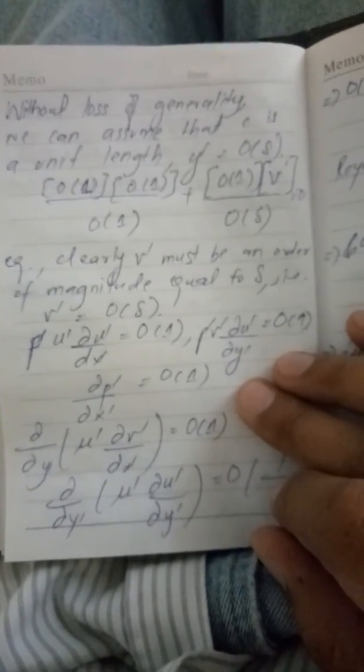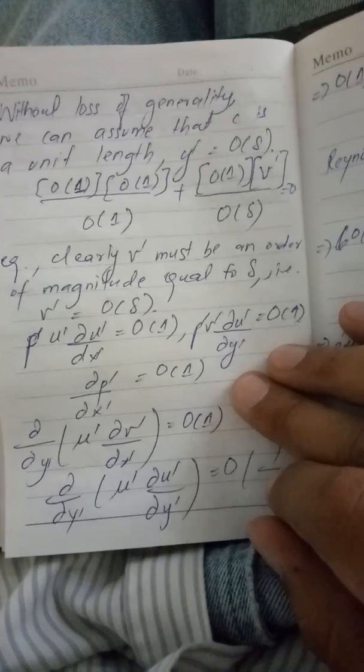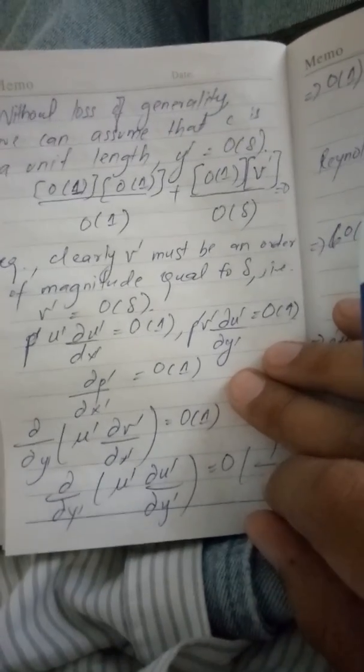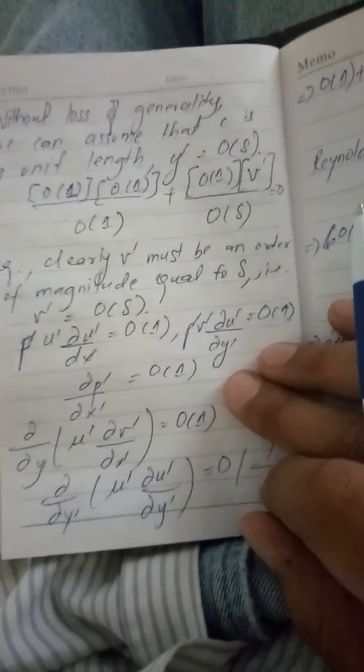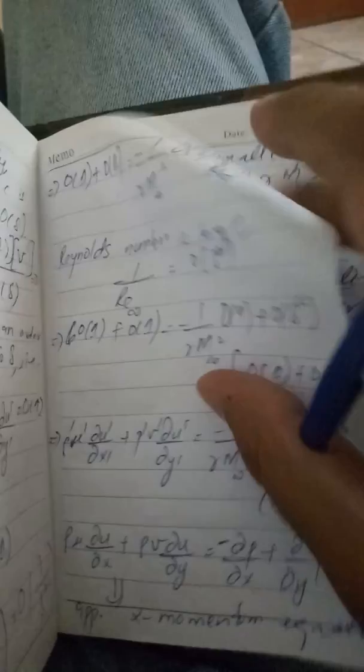X-axis will create u velocity, and y-axis will create v velocity, but against lambda, and against x and against lambda, or y in other sense. But that is how you're going to explain it.